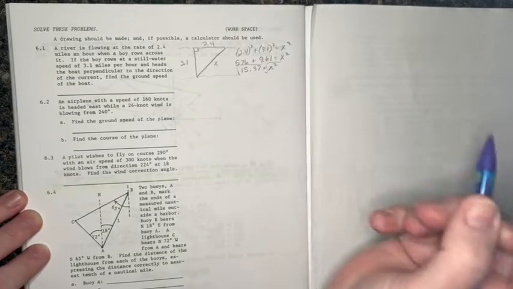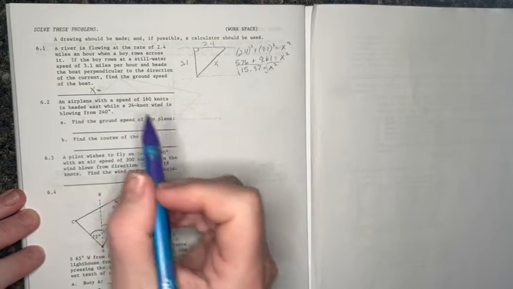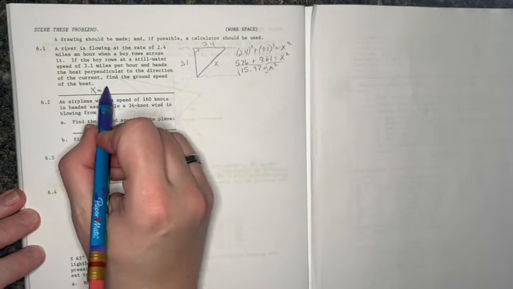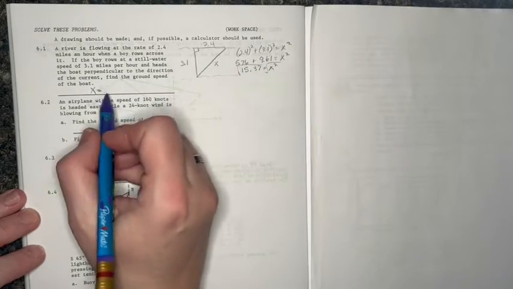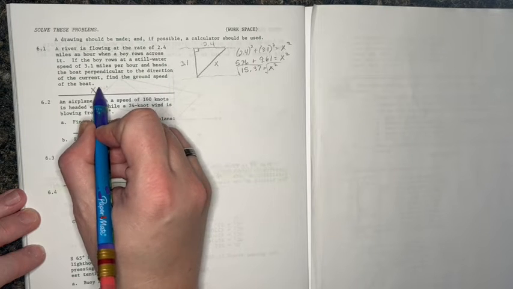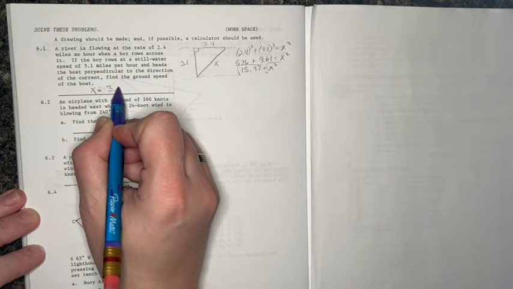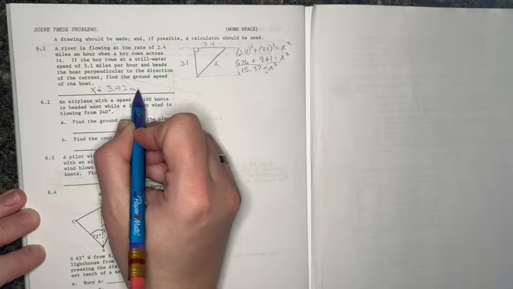We take the square root of both sides, and we find that x is equal to, technically, plus or minus, right? We're taking a square root, but we don't go negative speeds. So it's approximately 3.92 miles per hour, because we're rounding.